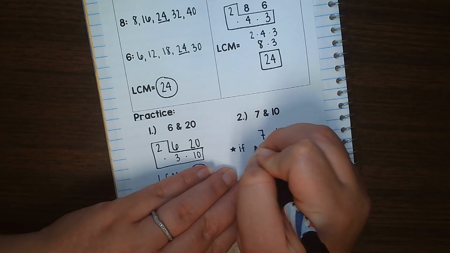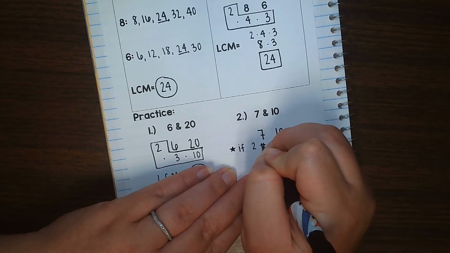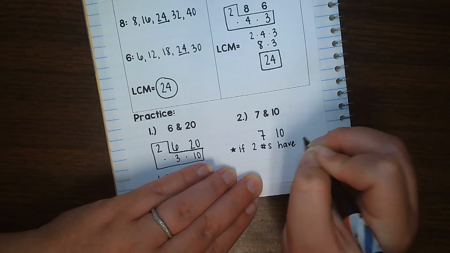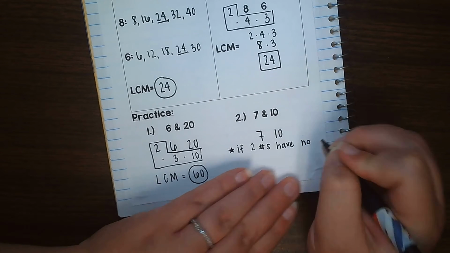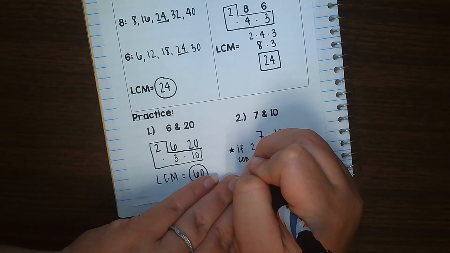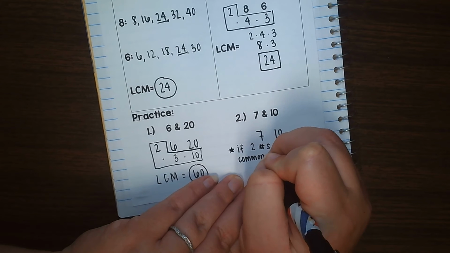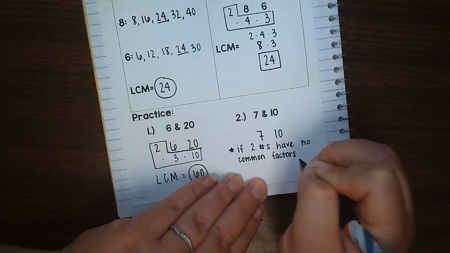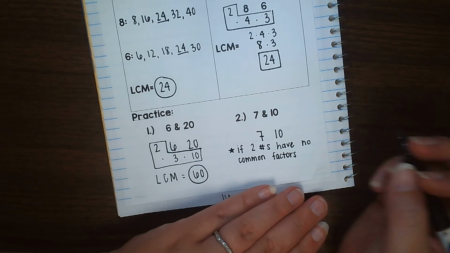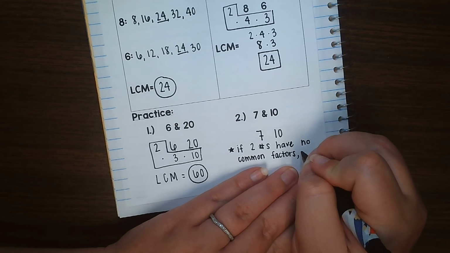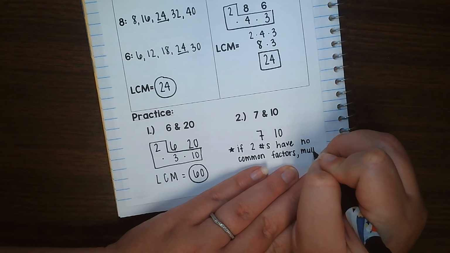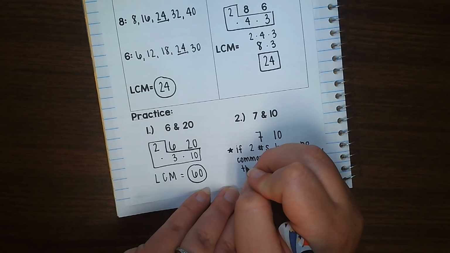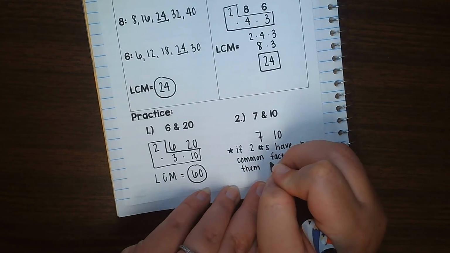If two numbers have no common factors, and that is other than 1, all numbers have a 1 in common, multiply them together.